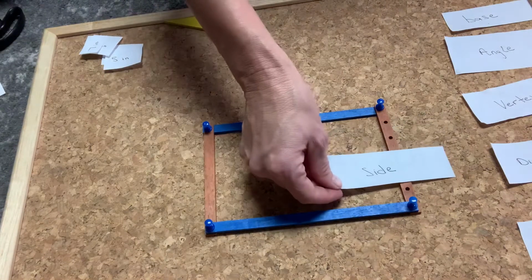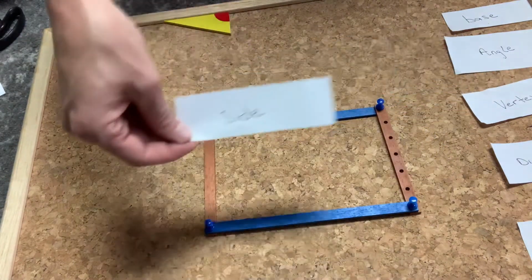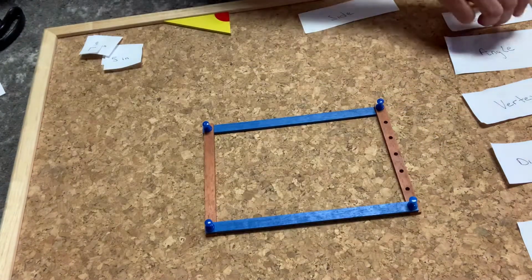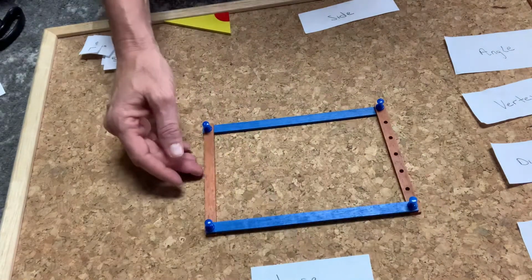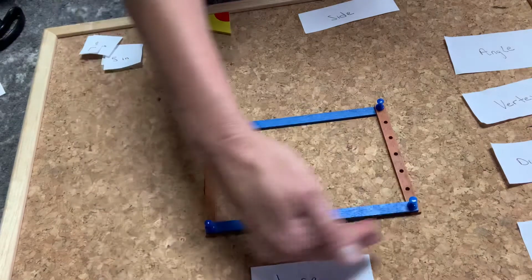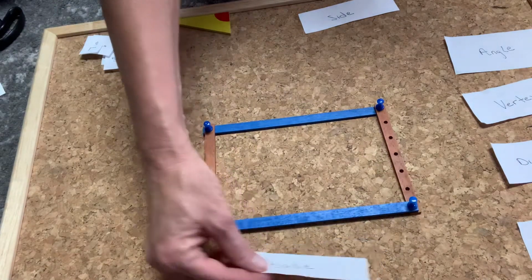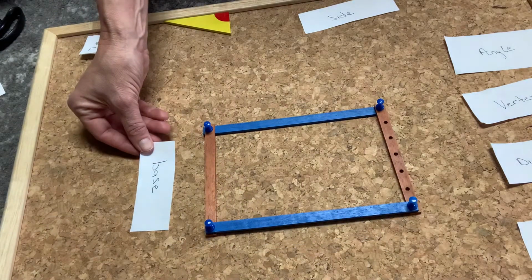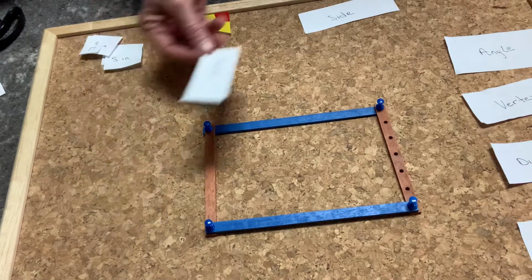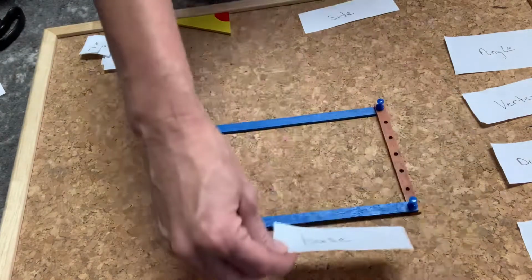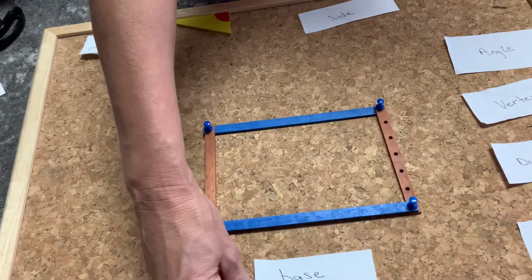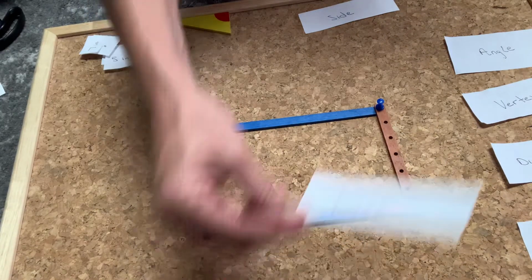We know that a rectangle has 4 sides, right? The side that is kind of at the bottom of it, this is what we call our base. If I flipped it around this way, that could be the base, right? If I flipped it around, still rotated it, that could be the base. For right now, this is my base. This is the base of my rectangle right here.